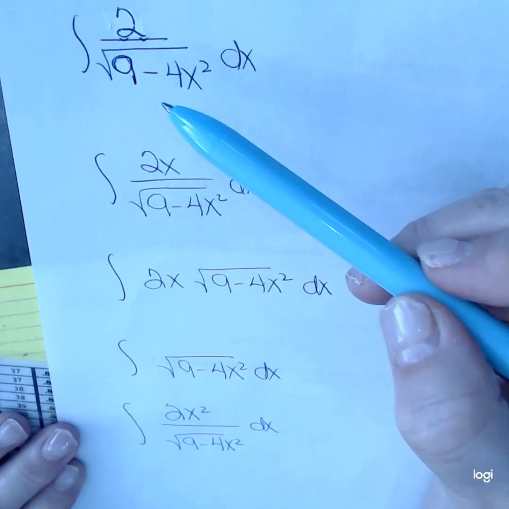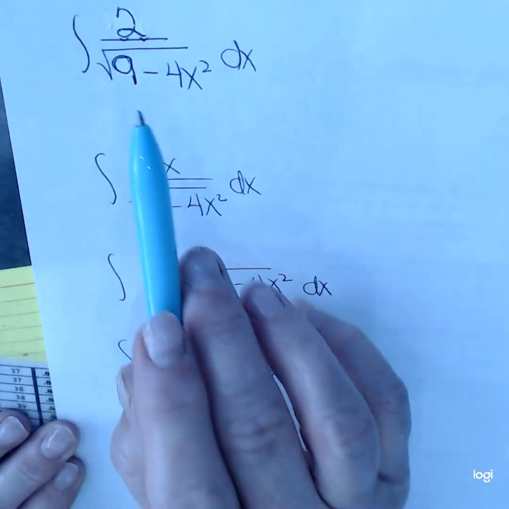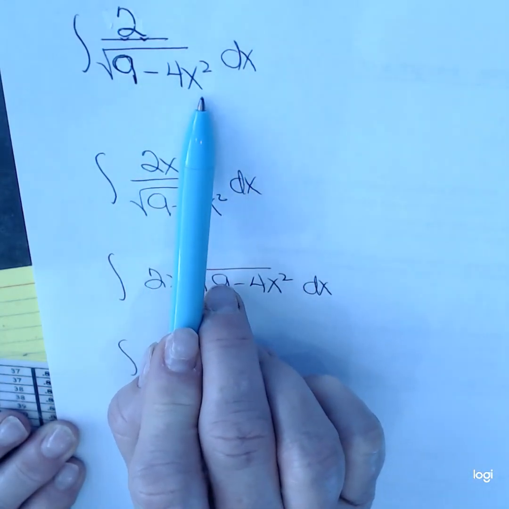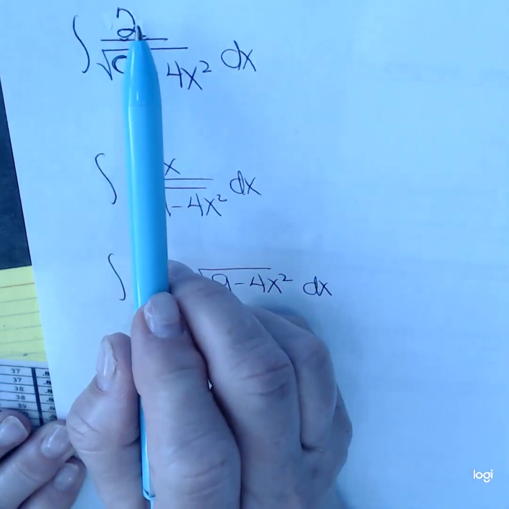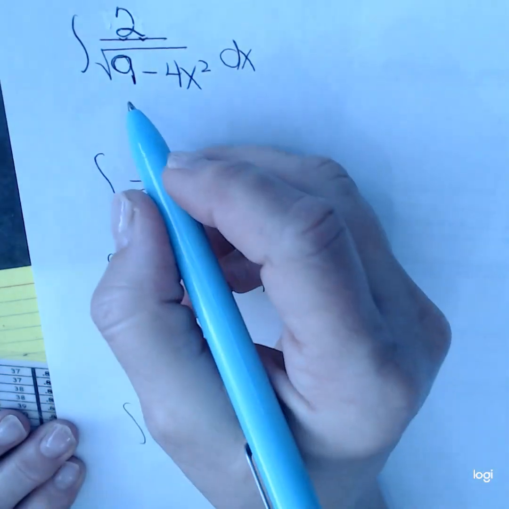Not a basic rule, not going to be a u substitution, because the problem becomes if I let u be equal to 9 minus 4x squared, I need a negative 8x. Now I can turn that 2 into a negative 8, but I cannot get an x. So we're going to try for an inverse trigonometric form.